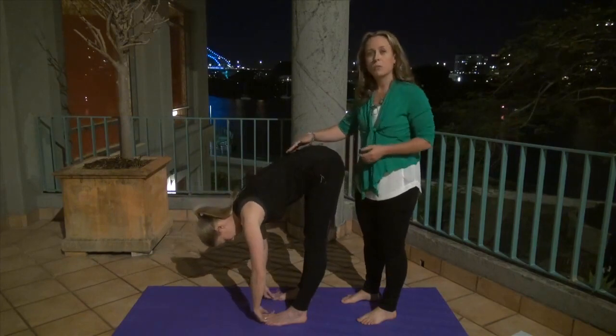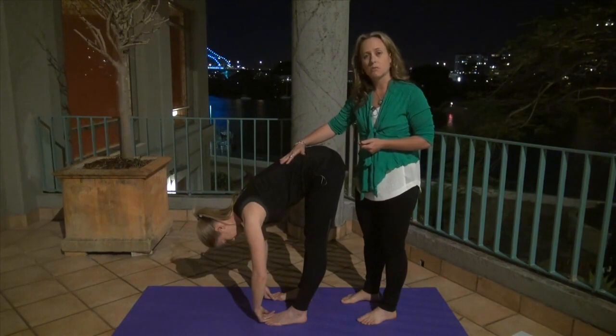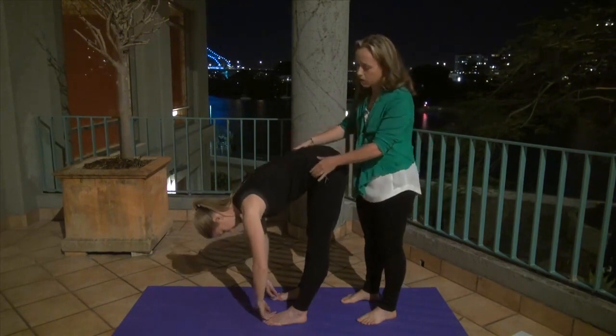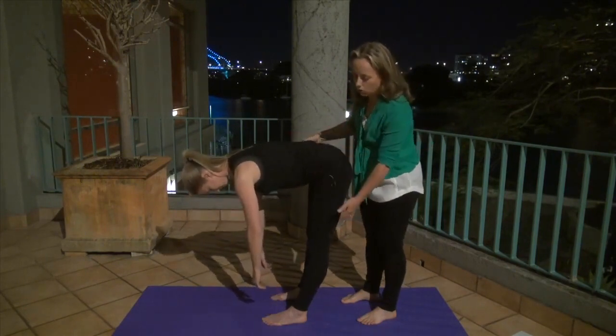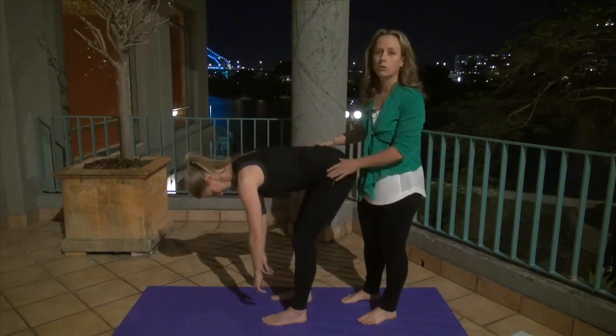You may reach a place where that's far enough and your low back starts to contribute to some movement. If that's the case, it might be worthwhile just coming back off the stretch, or the other option is to bend the knees very slightly so you can maintain that small lumbar lordosis.